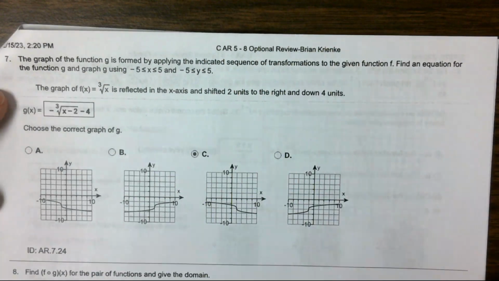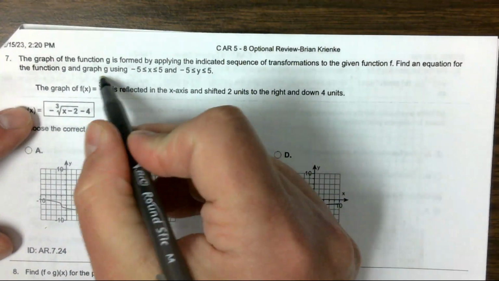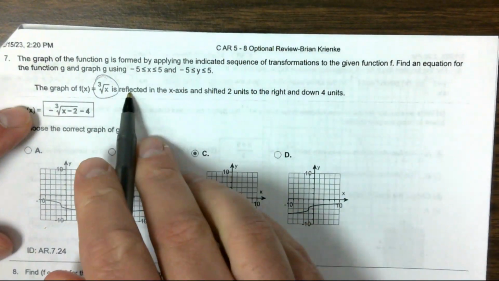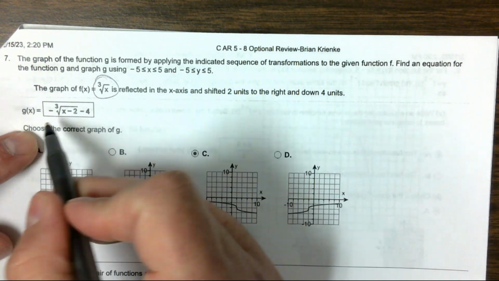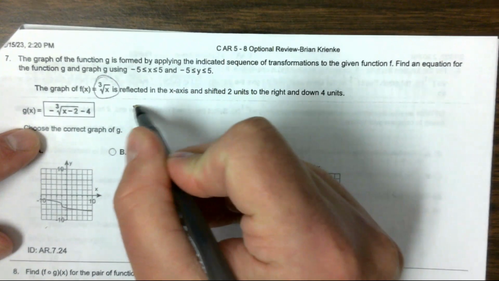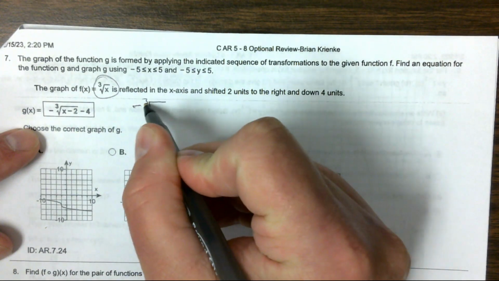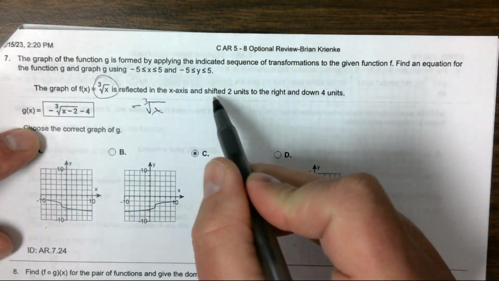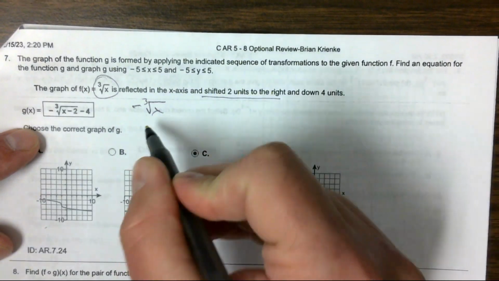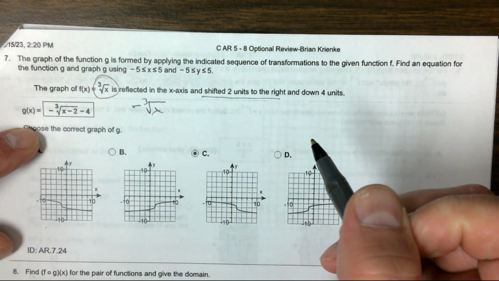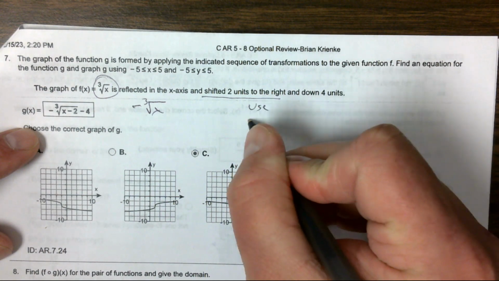Now this is more transformations on it, and so you're basically starting with whatever they give you. It says reflect across the x-axis, which means the negative in front. And then it says shift it 2 units to the right. Now, the right means use minus.